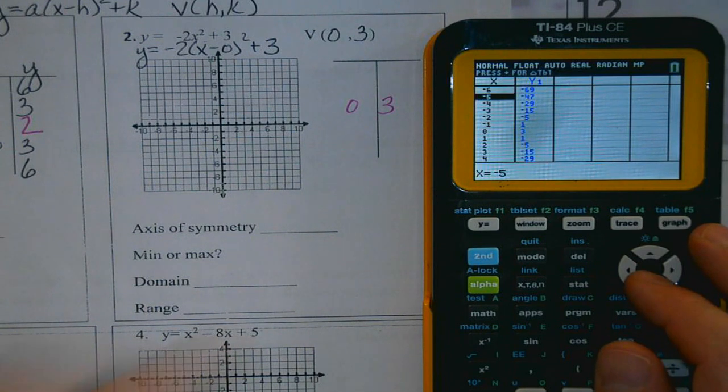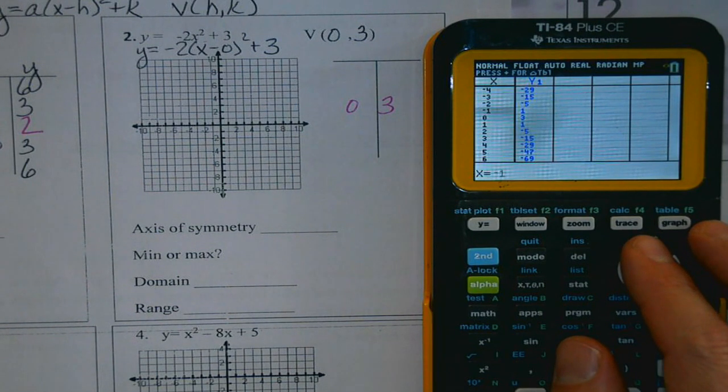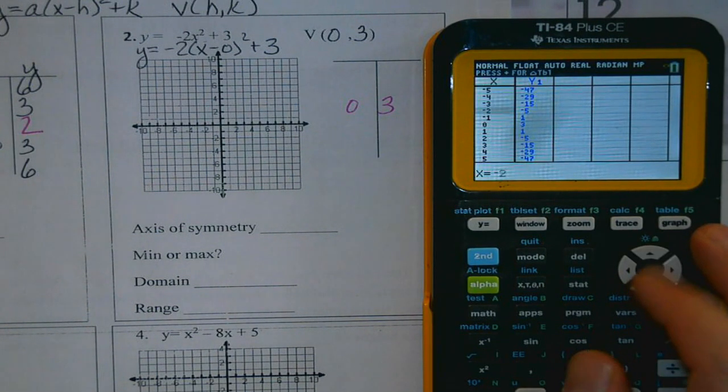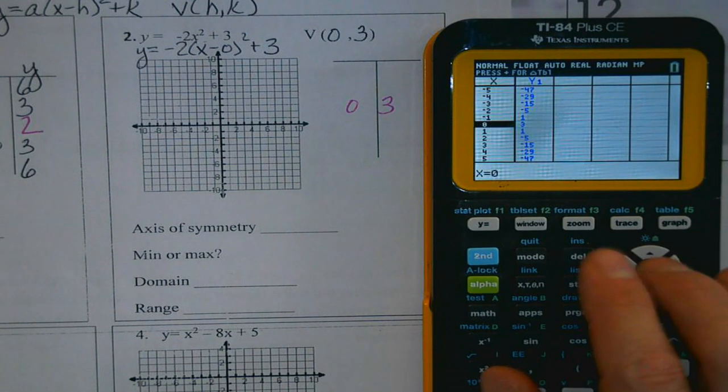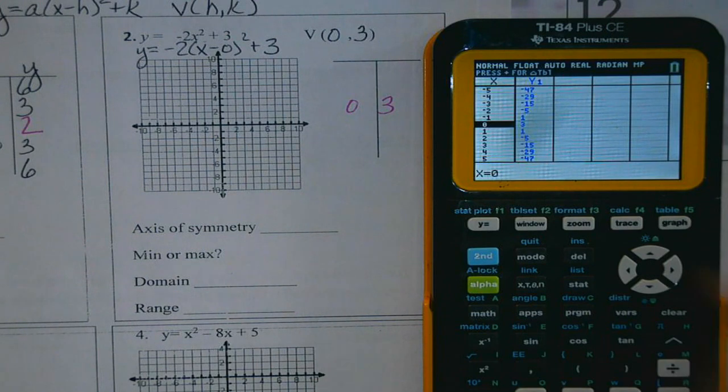So I'm looking and I'm going, okay, I'm starting to see some numbers that are the same. So I've got to be close. Oh, wait, did I go too far? Ooh, I see it. Okay. And when I go to the middle, I see my vertex, 0, 3, just like we'd figured out here, because I see the symmetry above and below.